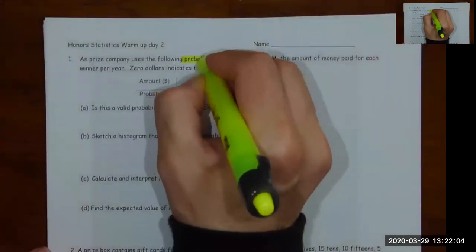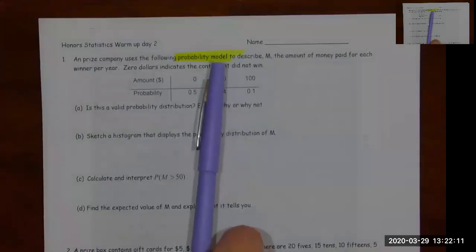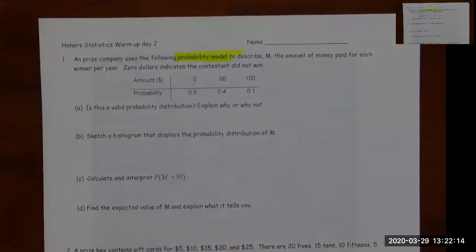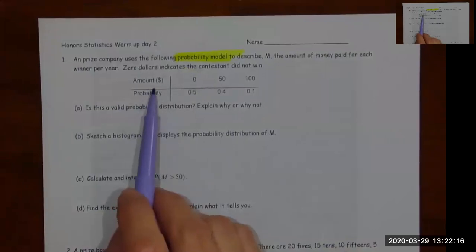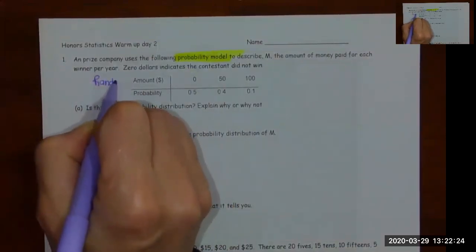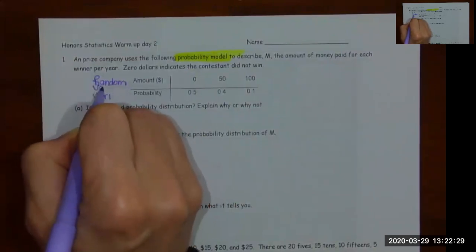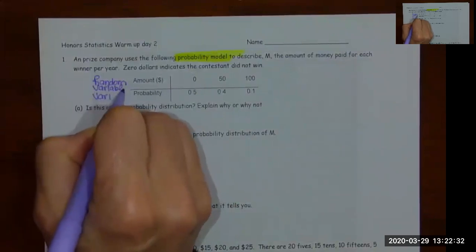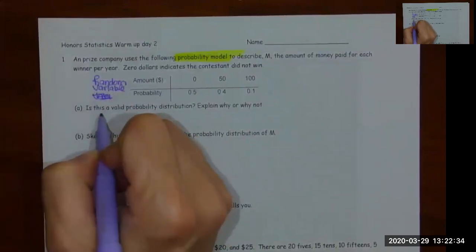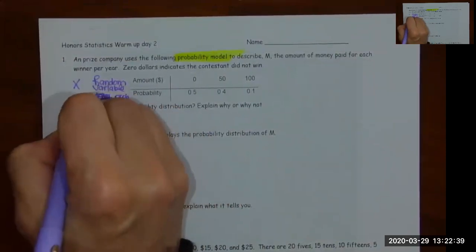A prize company uses the following probability model. The big word I want you to get with this is probability model, so that when you're faced with that word, you don't sit and say, oh, well, what do you mean a probability model? It's simply writing down the random variable and the probability. This is like X, this is like Y.